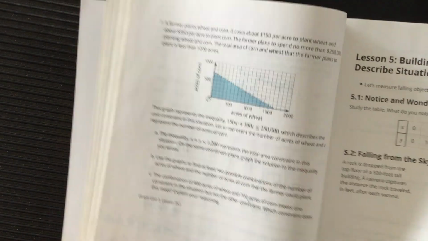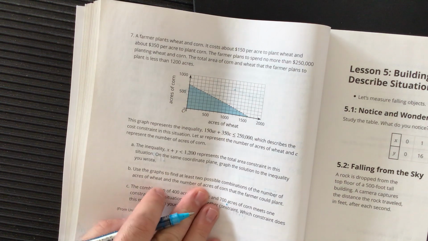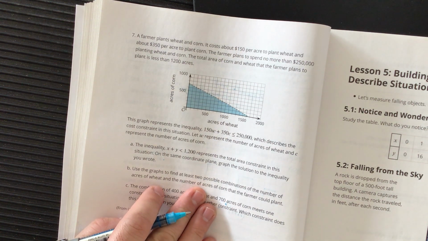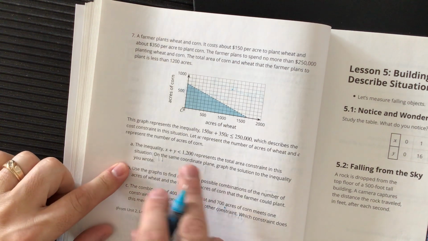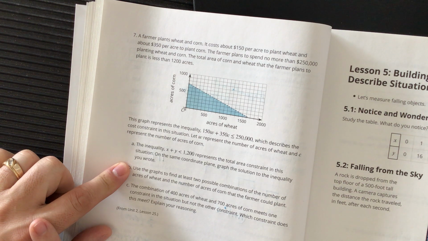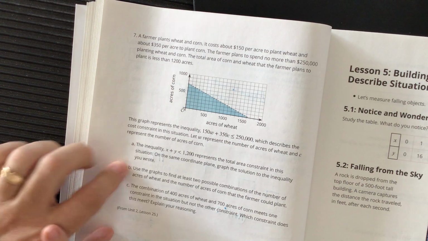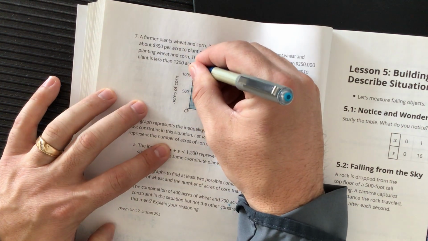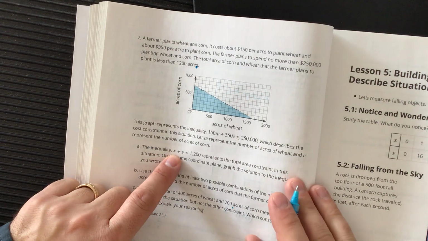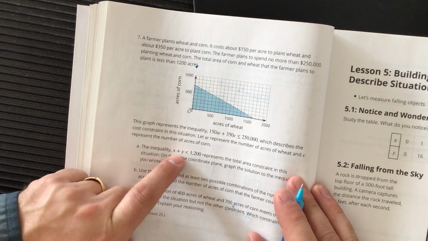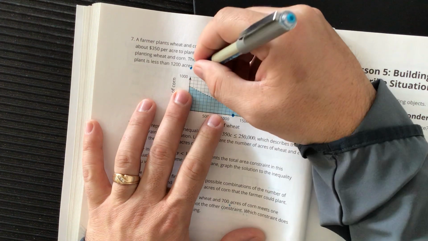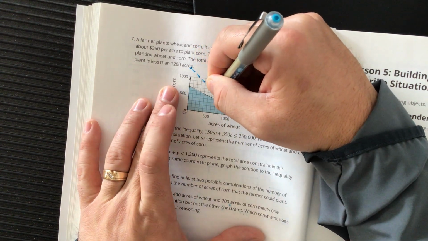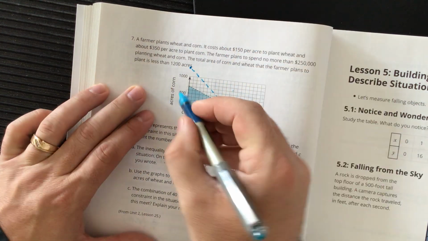Question 7. All right, it wants us to graph this inequality on there as well. So if x is 0, y could be 1200, so I'm going to put a little dot up at 1200. If x is 0, y is 1200. If y is 0, x is 1200. To put another dot at 1200. Connect those two, dotted line. And everything below that.